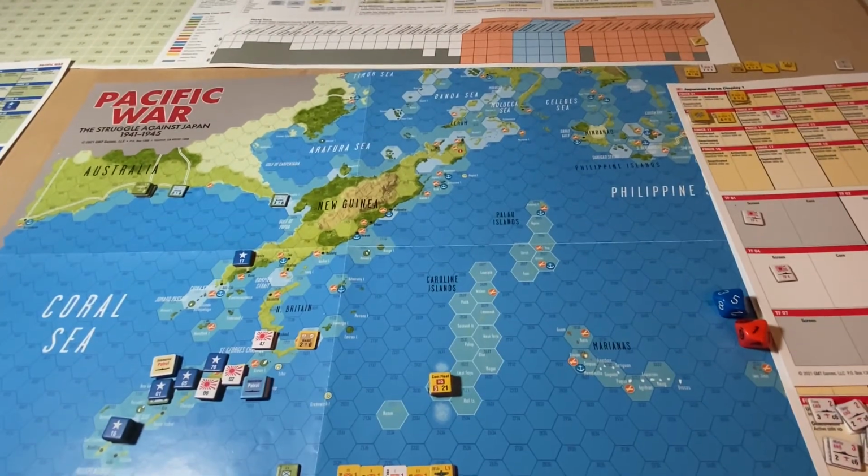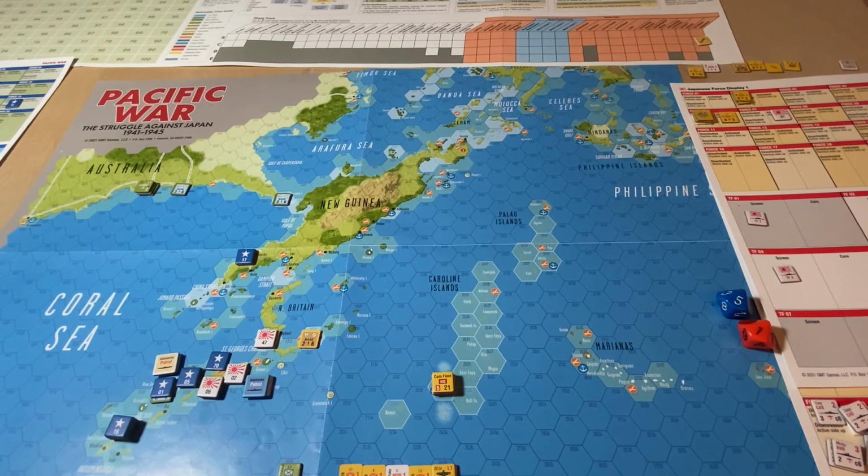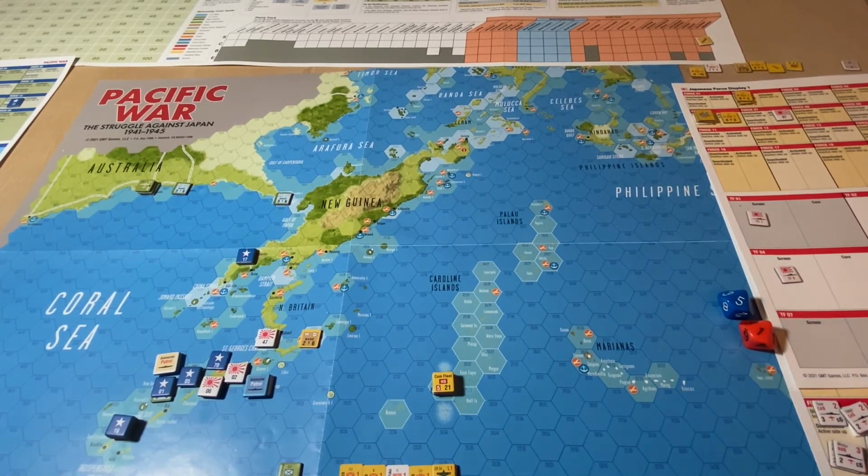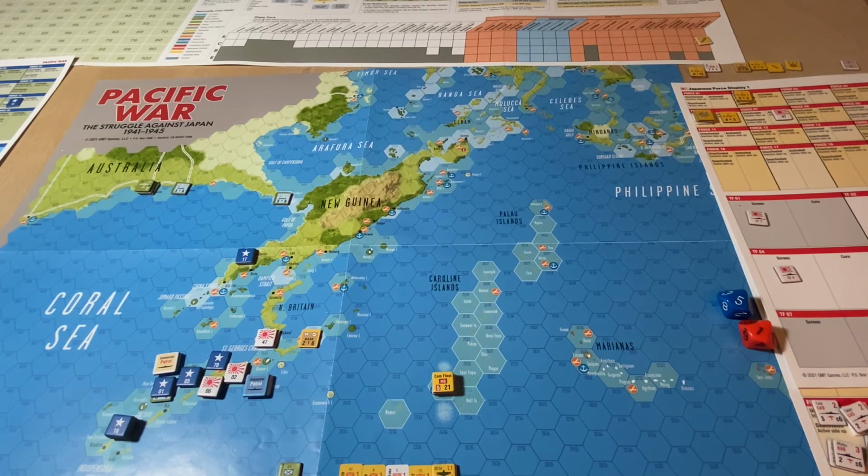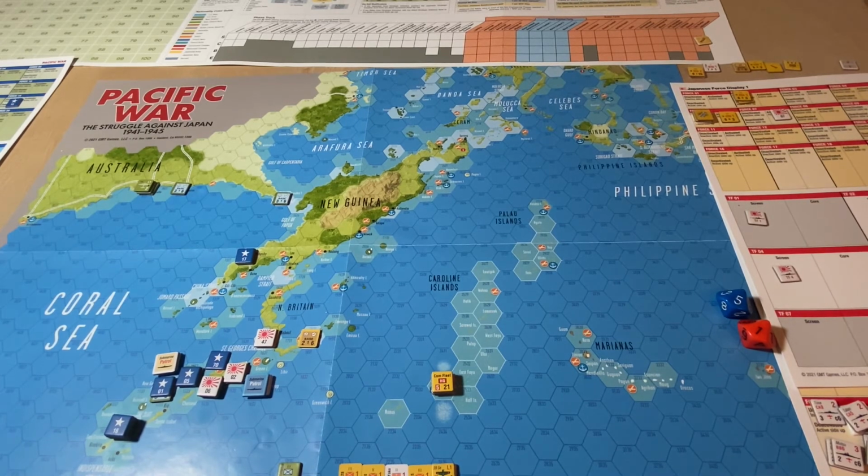So it's not impossible. It's not even less than desirable. I would still play a campaign scenario solo. I'd still have fun with it. I'm just saying that you're going to have to put a little bit more effort into each side.